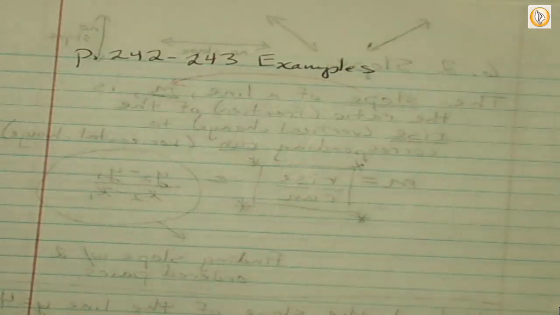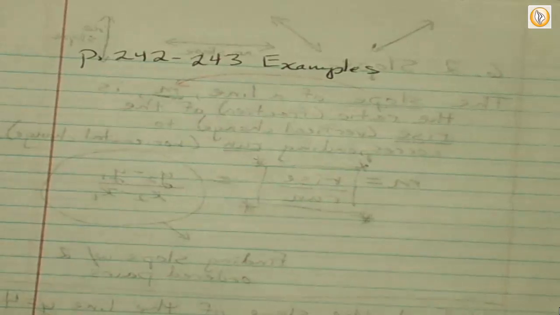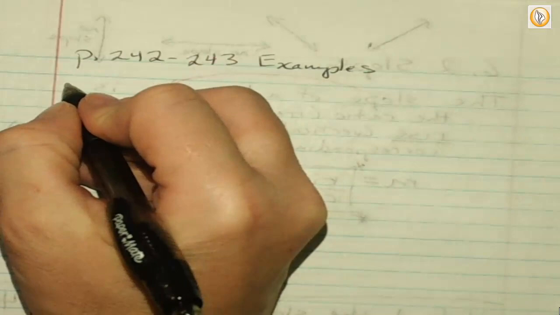But I feel that if I just do 7 and 9, you guys are going to start getting it. If we need to do more, I can definitely do more. All right, so here we go. I'm going to start with number 7.